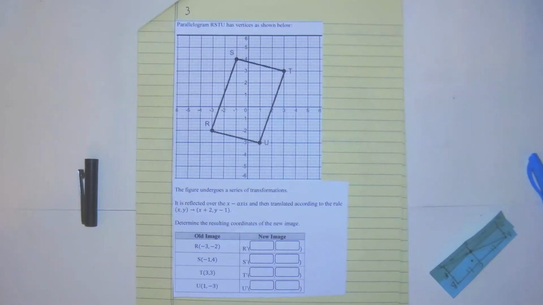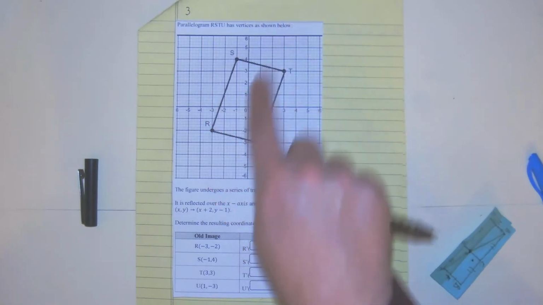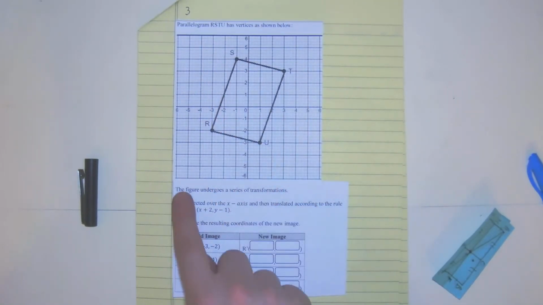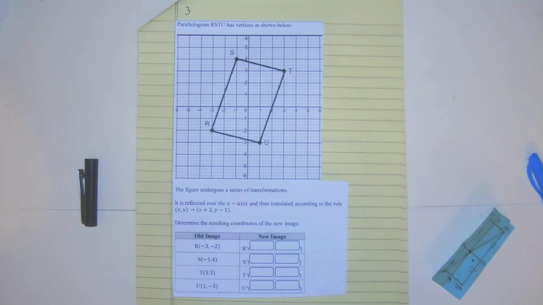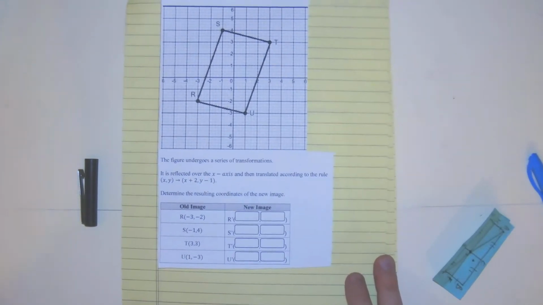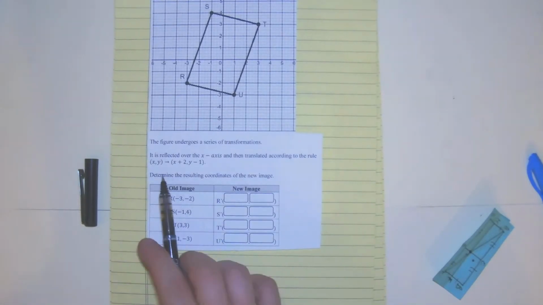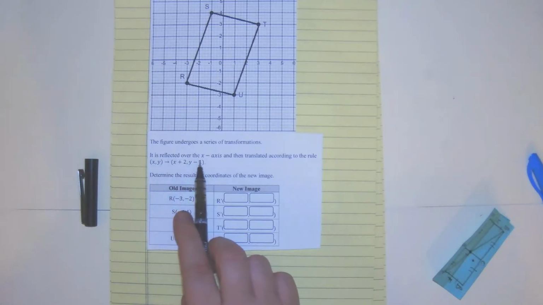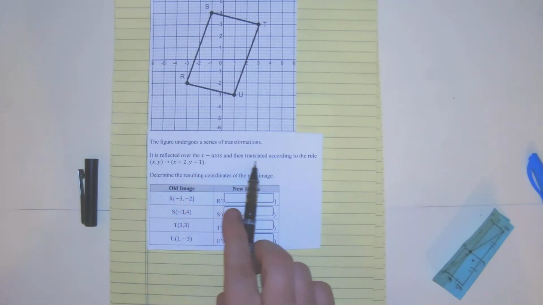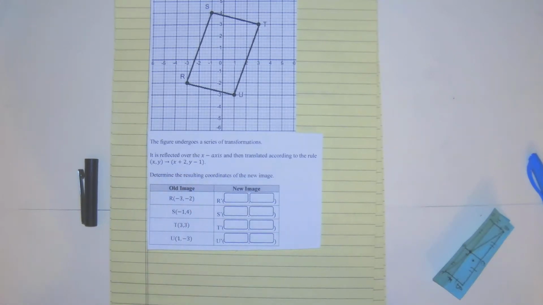We're looking at number 3. Number 3 says we have a parallelogram, RSTU, has vertices shown below. And it's going to go under a few transformations. I'm going to move this just a little bit. Alright. So it is reflected over the x-axis and then translated according to the rule (x, y) goes to (x plus 2, y minus 1). Alright. Let's take a look at this.